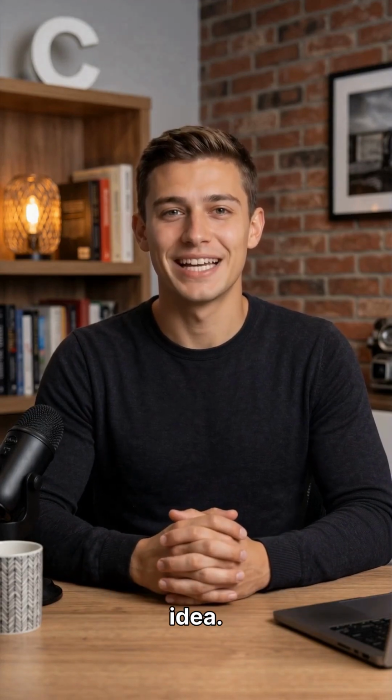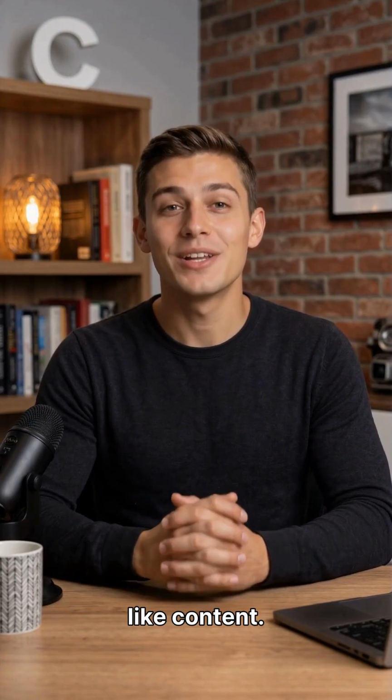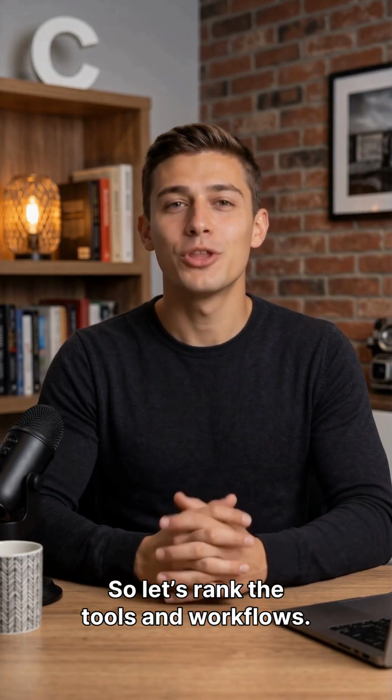That is the difference. A random Pokemon generator gives you the idea. Magnific helps you make the idea look like content. So let's rank the tools and workflows.